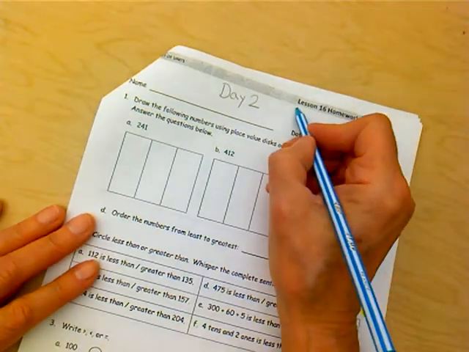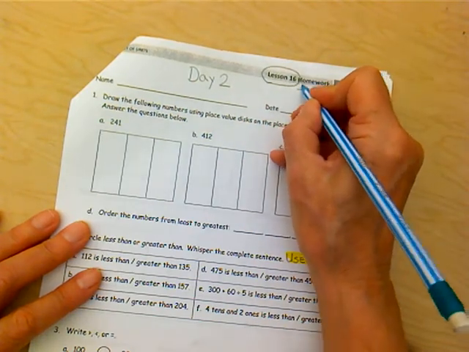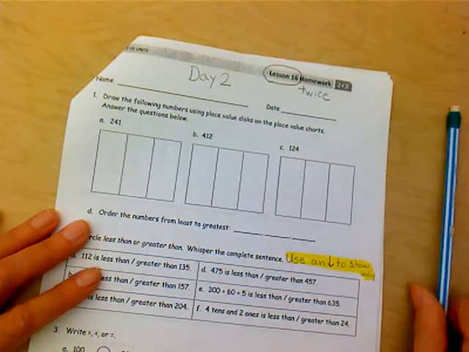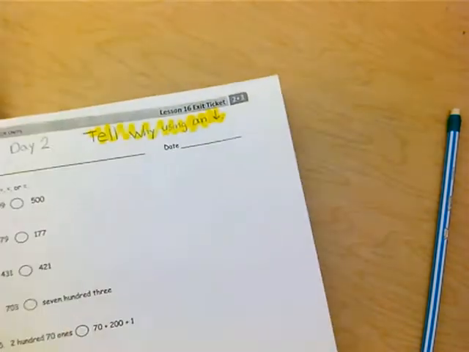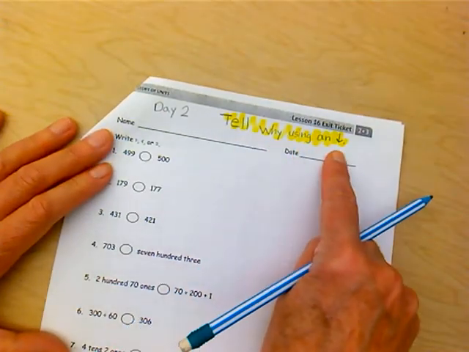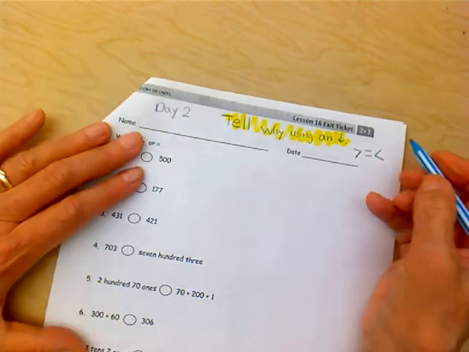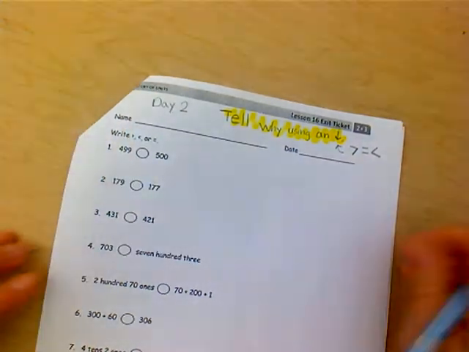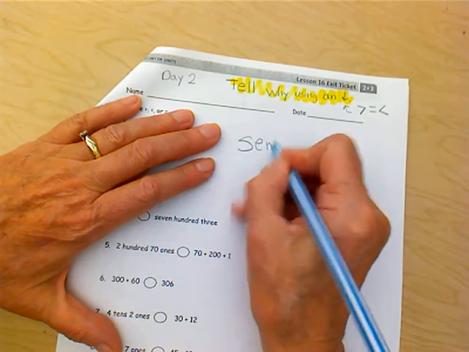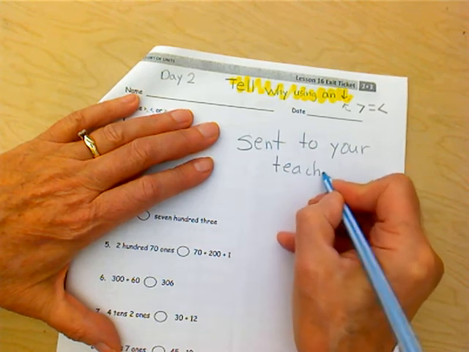And I'm going to remind you, if you haven't already, it would be a good idea to re-watch lesson 16. I'm pretty sure that I mentioned that yesterday. But re-watch it so that you are watching lesson 16 twice on Eureka. Okay? So once you get done with that, then you are going to be doing the exit ticket. And I'm going to see if there's anything in particular I need you to do, other than the fact that I need you to tell me why you are using the greater than, equal to, or less than sign. That's the only thing that I need, and you are telling me that using an arrow. So send this one to your teacher. And then we will be done with this one. Oh, not quite. Send that one to your teacher.